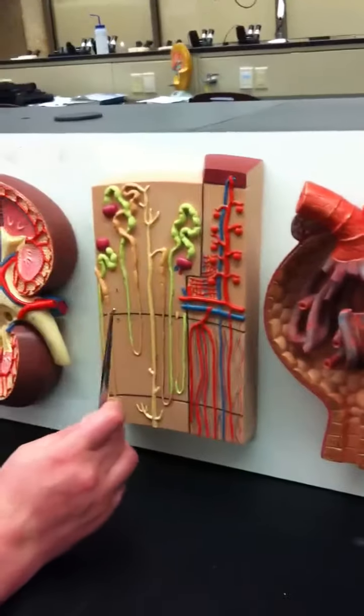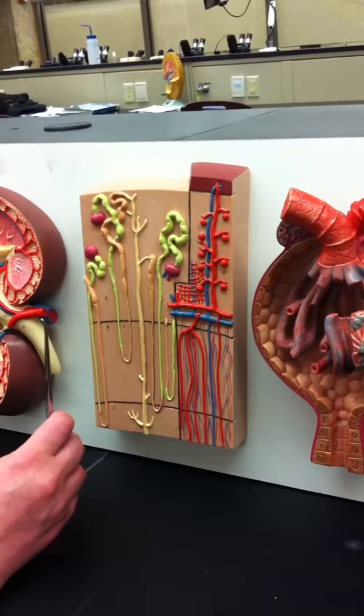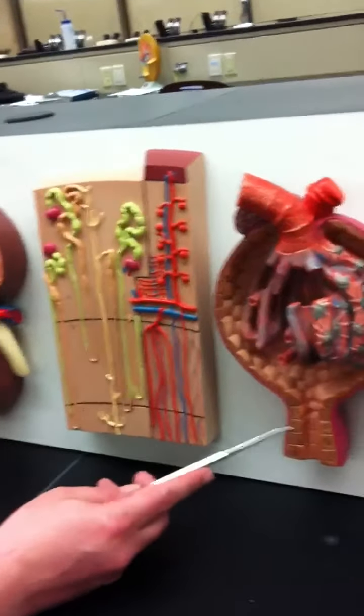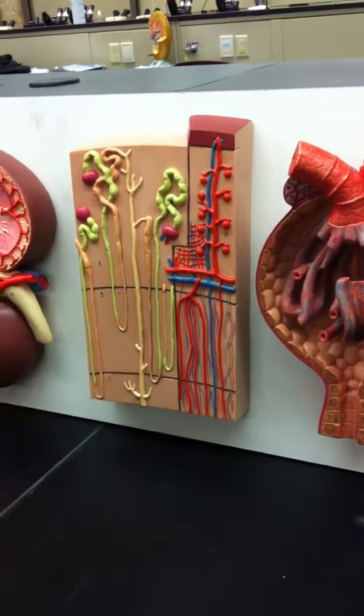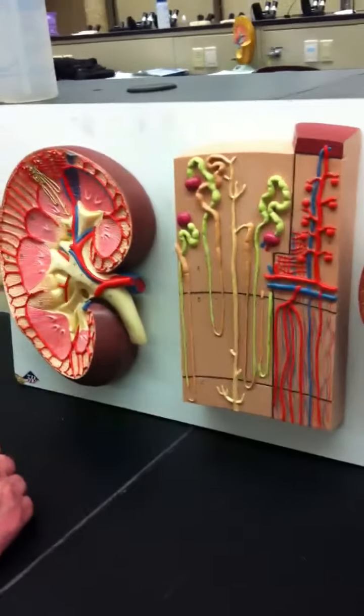And then the bladder has transitional epithelium. And then what is our tubules? Not columnar, cuboidal. All right, enough fun.